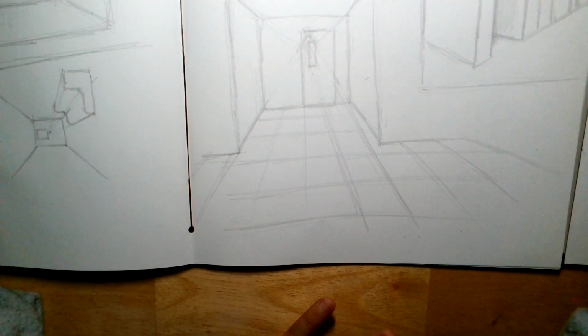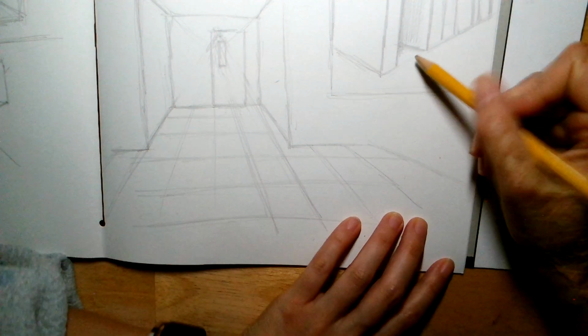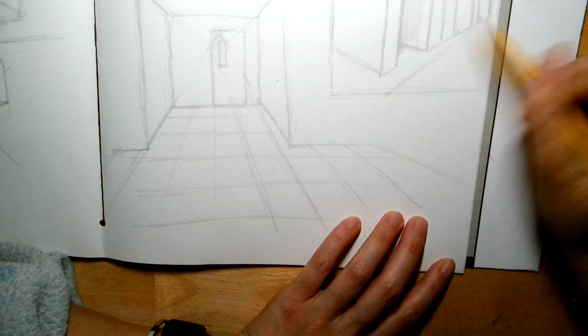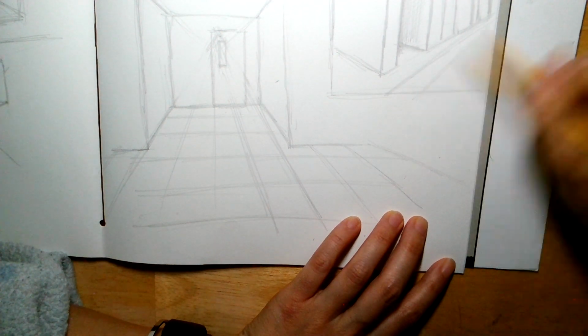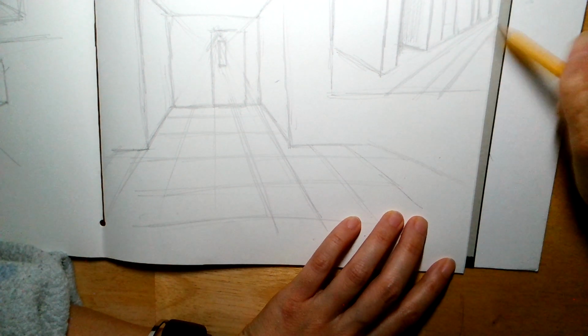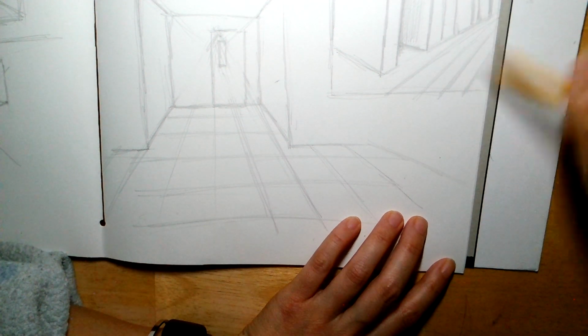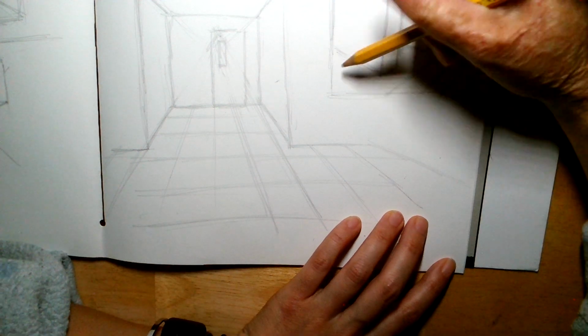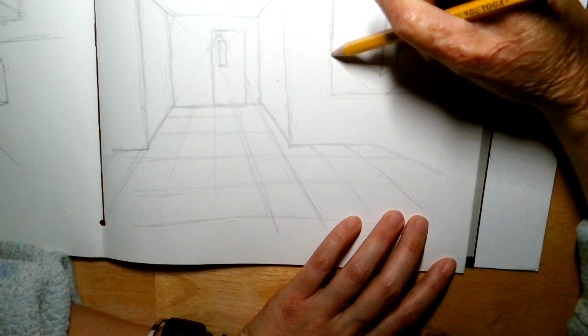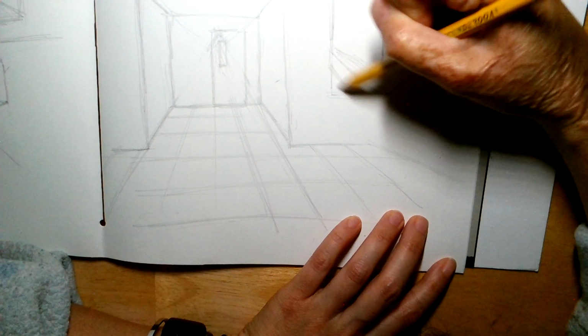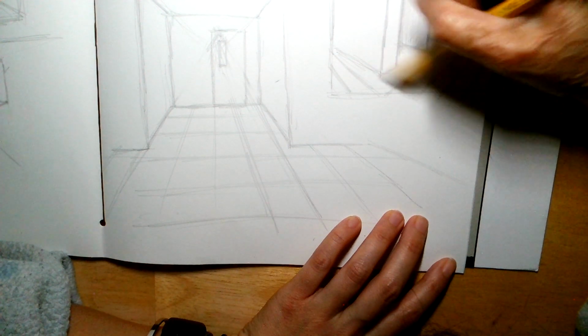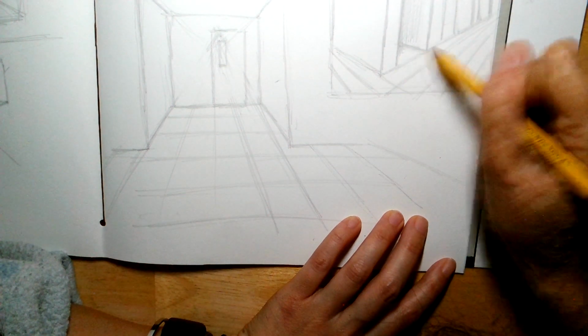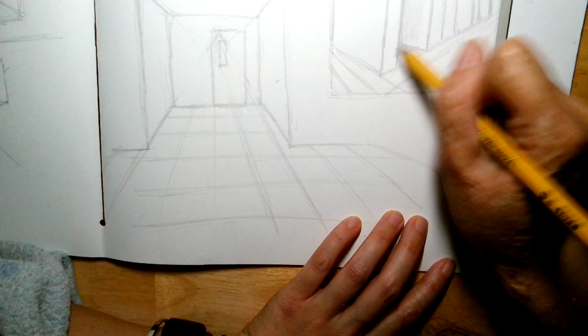These tiles on a 2-point perspective would go to this vanishing point, and then there would be a vanishing point over here that these would crisscross. Let's do this, and then that.